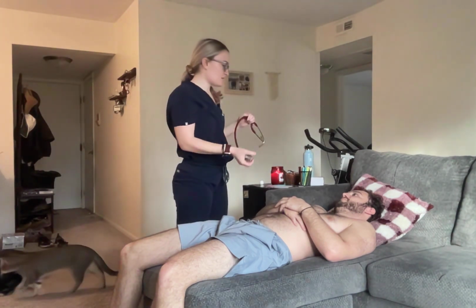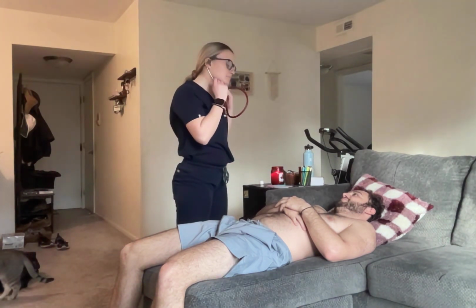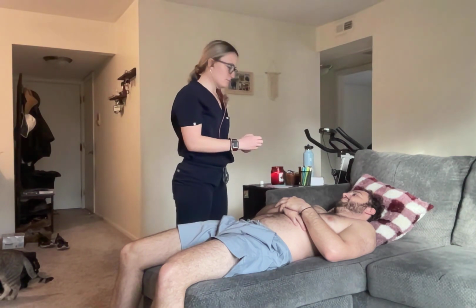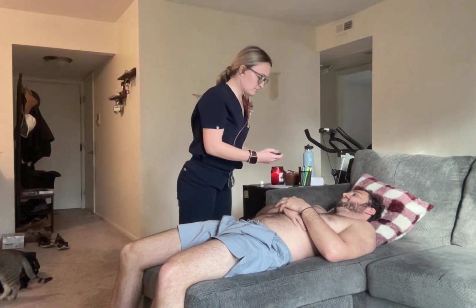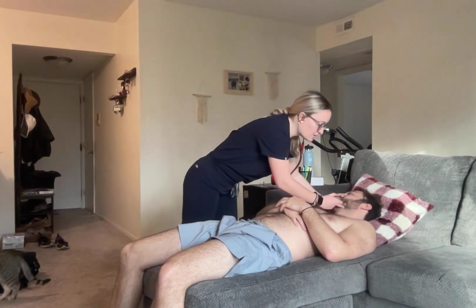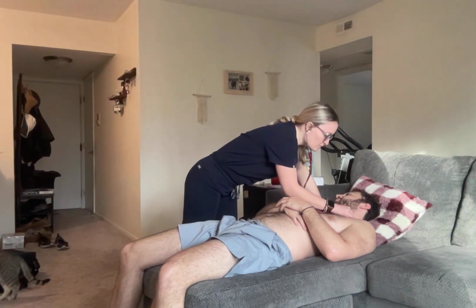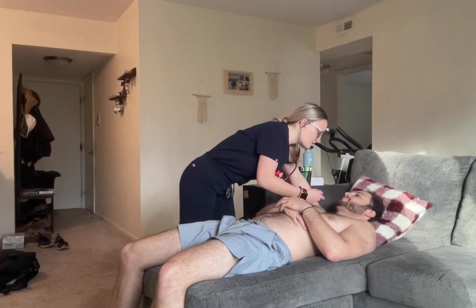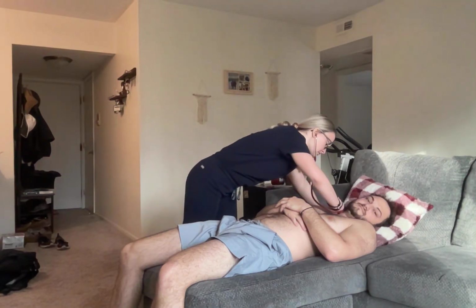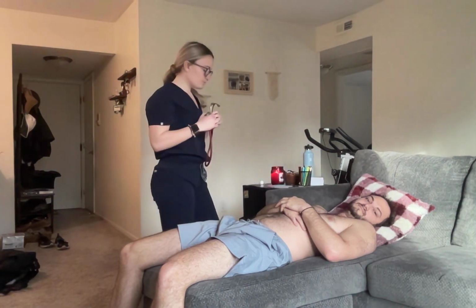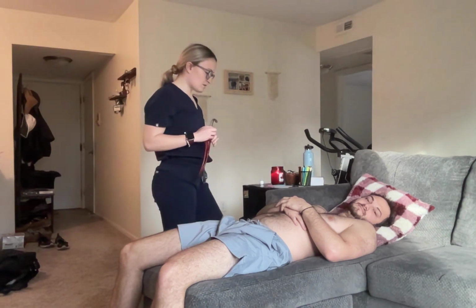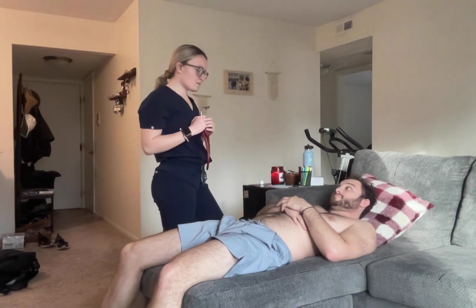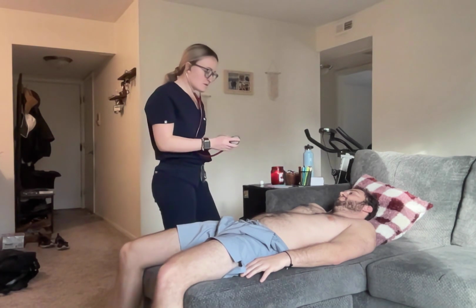Next I want to auscultate. Go ahead and turn your head to the side. Hold your breath for me. Good. Go ahead and breathe normal. Other side. Hold your breath. Good. Breathe normal. So that one was the carotid. Next I'm going to be auscultating the rest of his arteries.